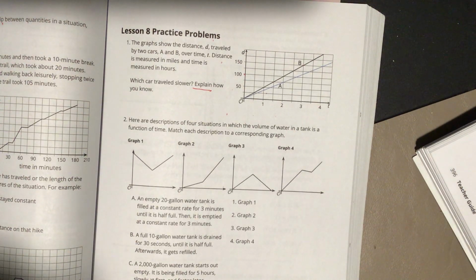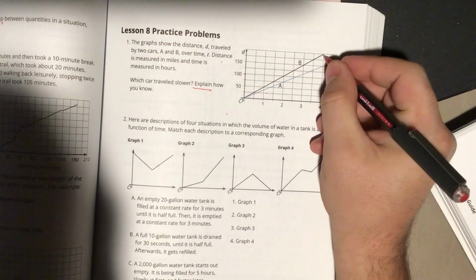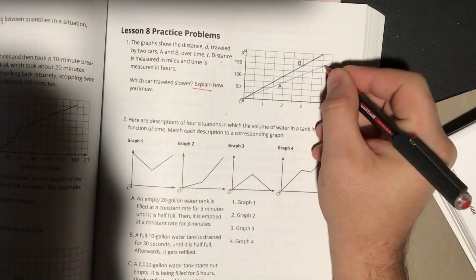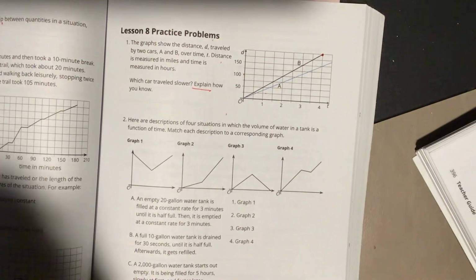Lesson 8, the homework problems from yesterday, page 193. Which car is traveling slower? Well, I guess it doesn't matter which one we do first. Let's look at B since it's on top.